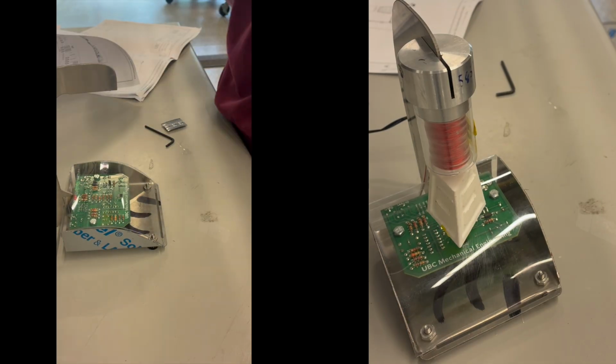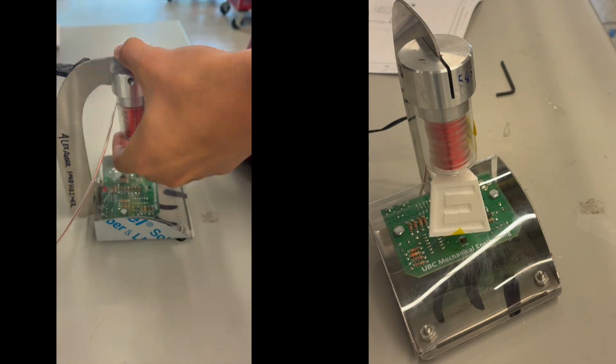This project was part of the University of British Columbia's Mechanical Engineering Technical Practicum course for second years.